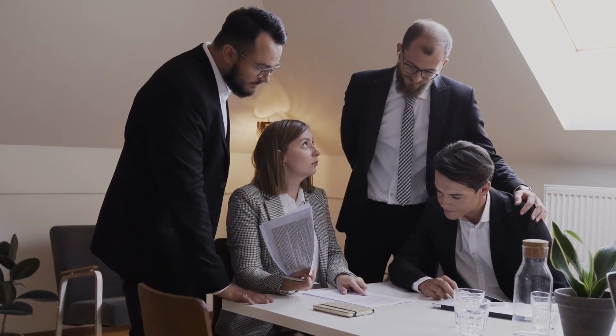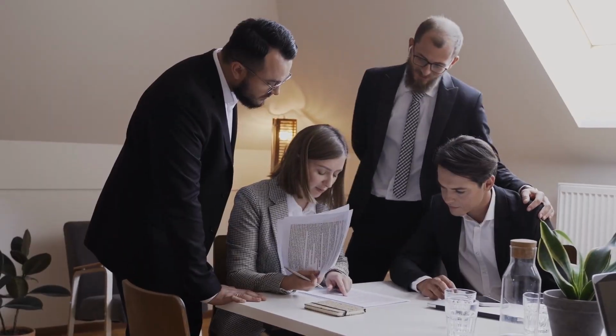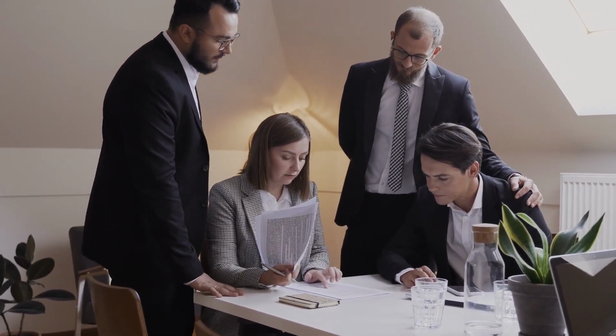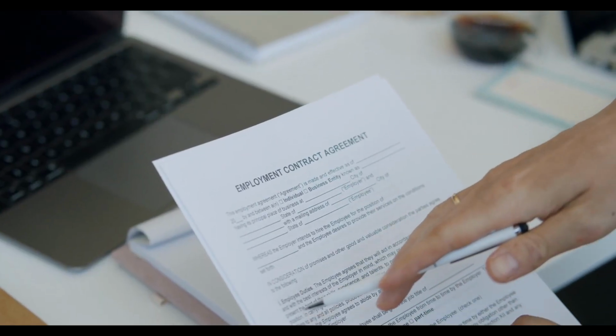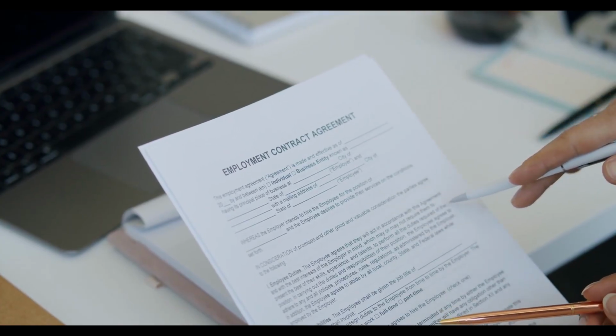Contract reviews are a critical safeguard in business relationships. A thorough review process can prevent costly disputes, protect your interests, and ensure clarity in business agreements. Today, we're exploring the essential steps in the contract review process that every business professional should know.